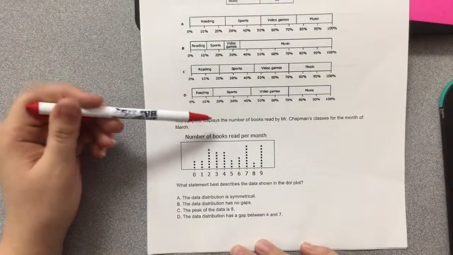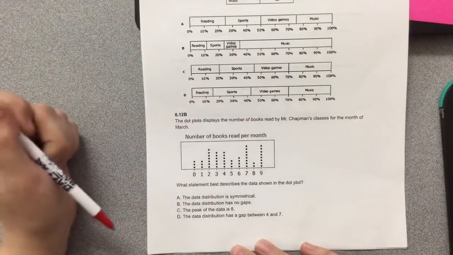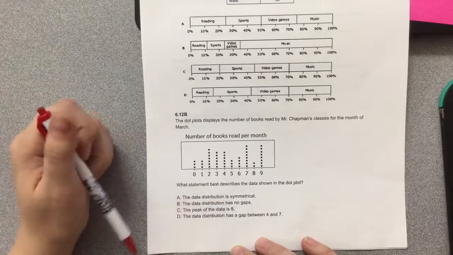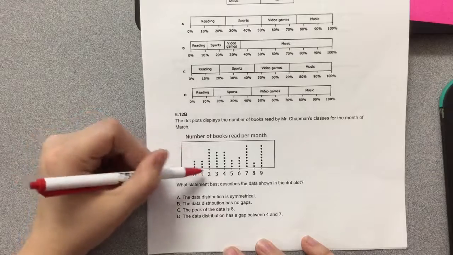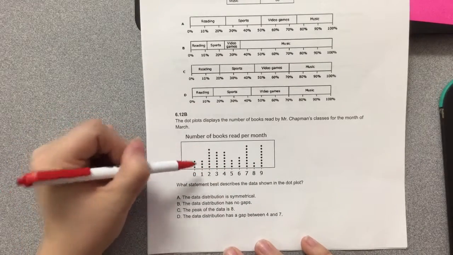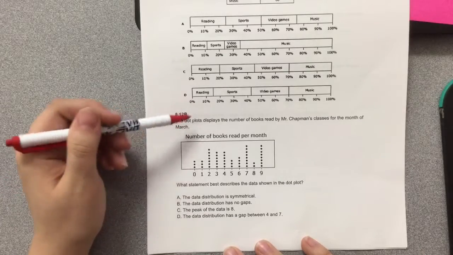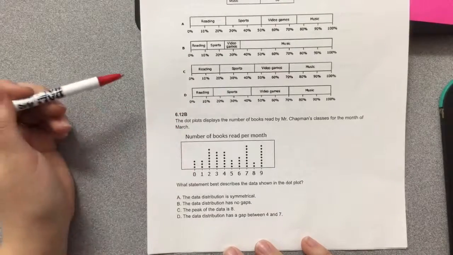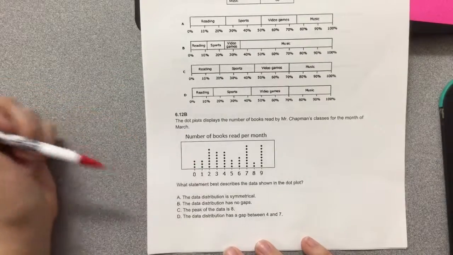The dot plot below displays the number of books read by Mr. Chapman's classes for the month of March. What statement best describes the data shown in the dot plot? All right, so each of these dots represents one student. So, 3 of the students read 0 books. 3 of the students read 1 book.